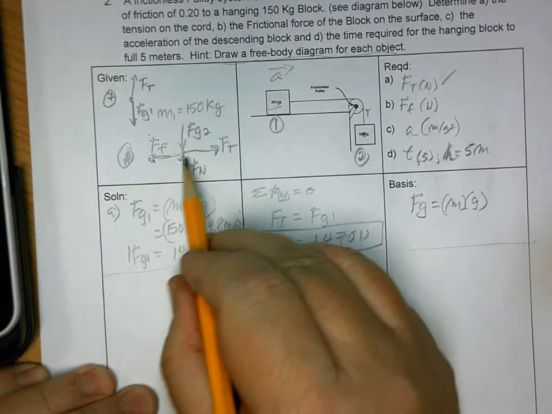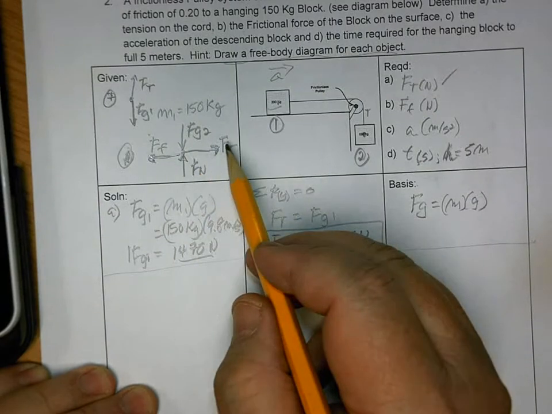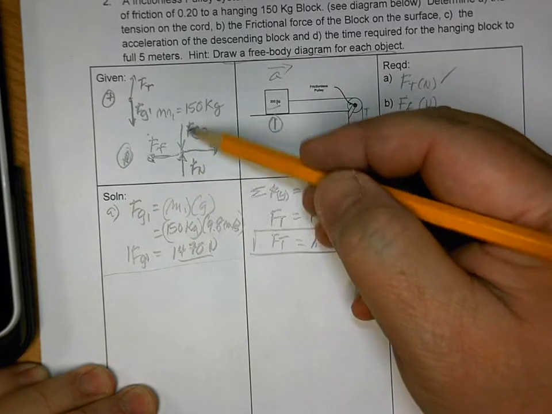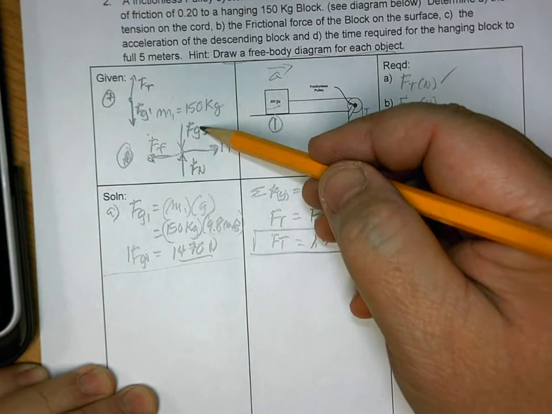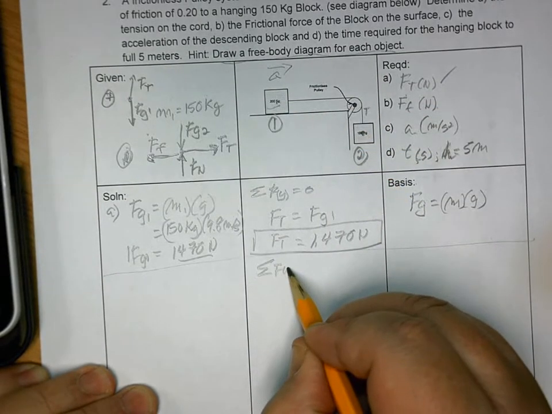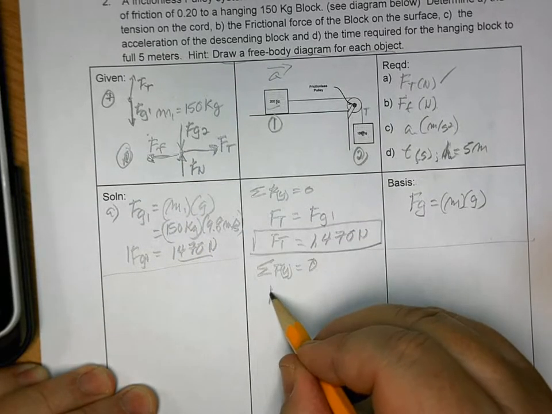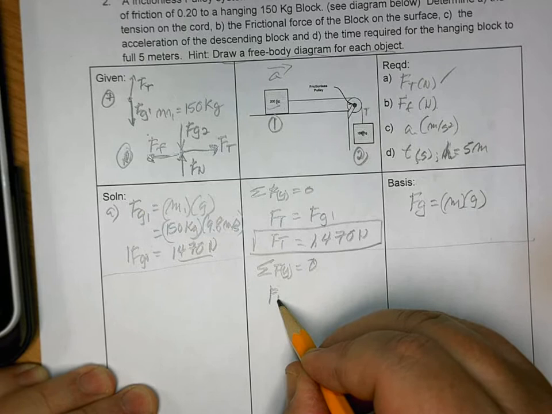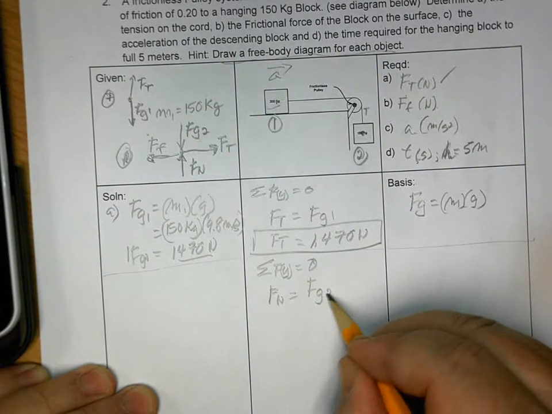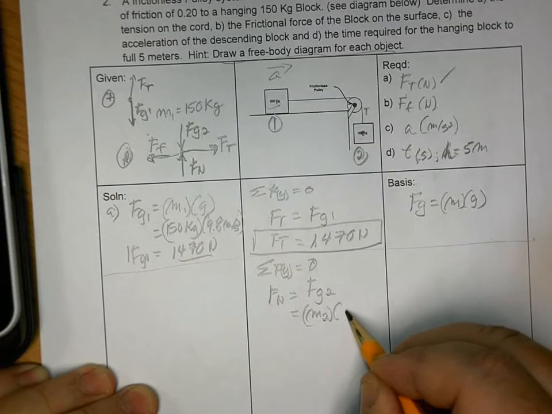And look, since the forces are against each other, that's the way it's laid out. Let's look for what's next, the normal force. This is not going to fly, it's not going to sink. So the summation of the forces along the y here is 0. And what is that? Fn is equal to Fg2, which is m2 times g.